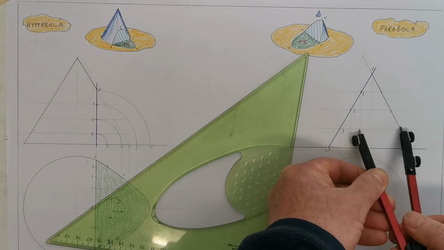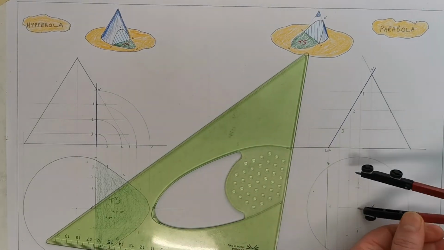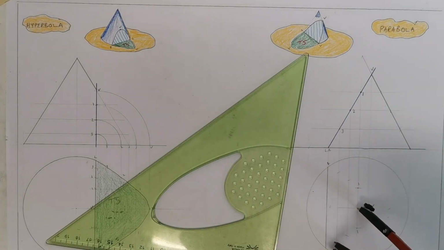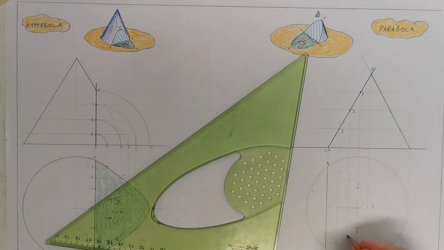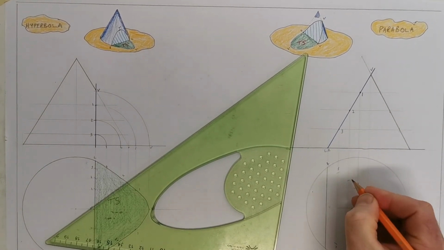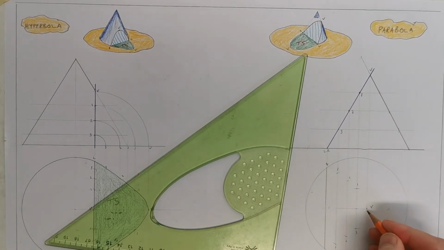It just keeps the drawing a bit tidier. That is the circle for the cut section at the height of 3. So as you go down lower, it's a bigger circle. So we now have all the points for the parabola.